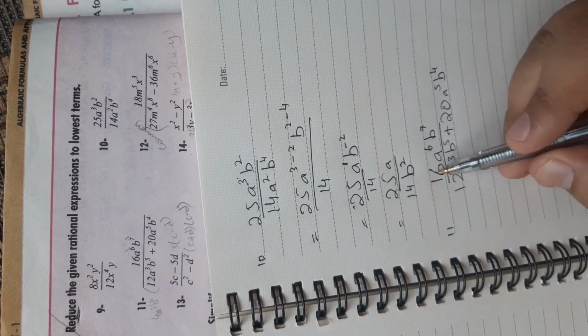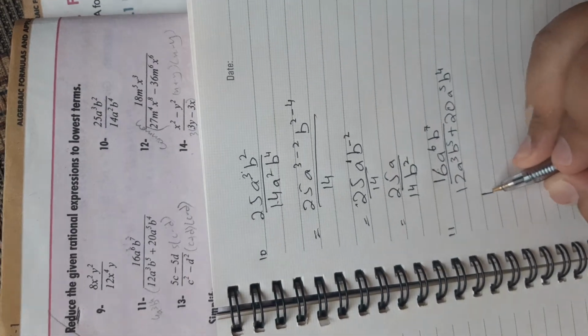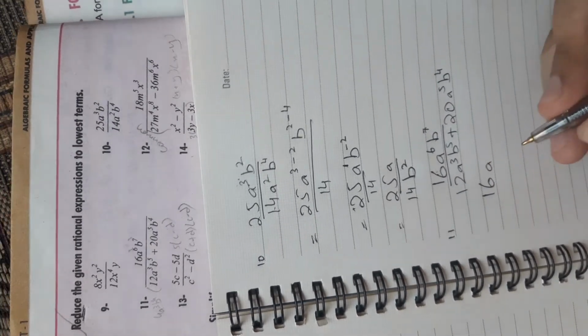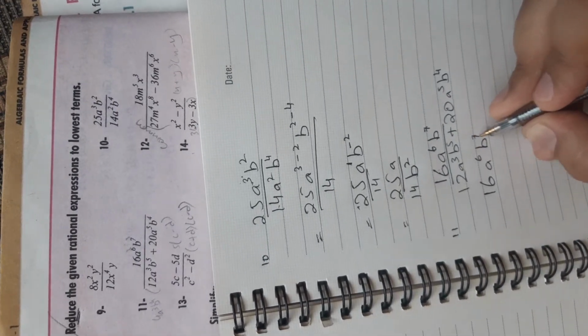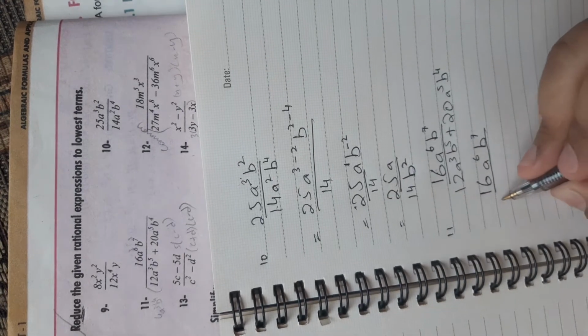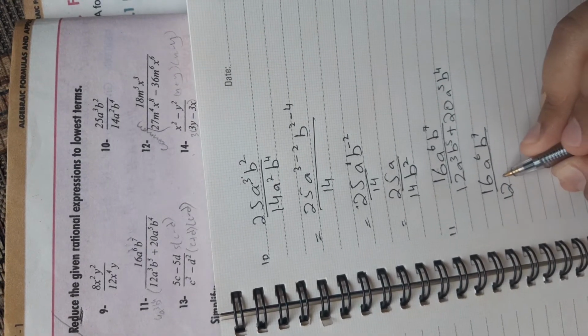Reduce means cancellation. We will cancel them. We cancel the maximum constant number that can be cancelled, simplify the powers as much as possible, and simplify the variables as much as we can. This is reduction basically.